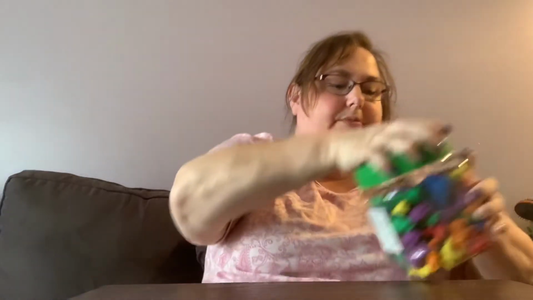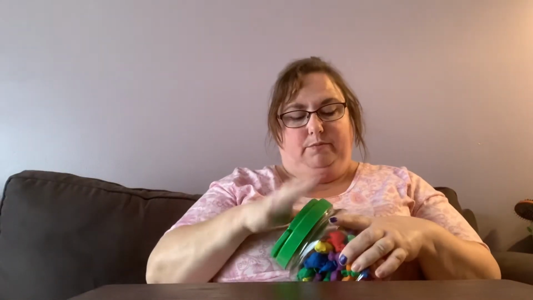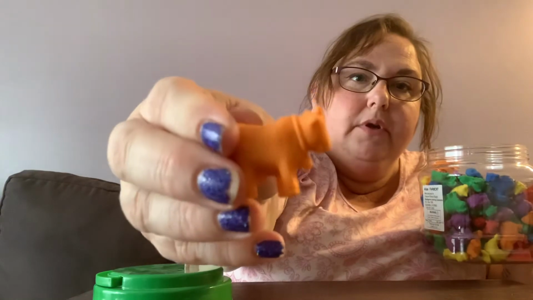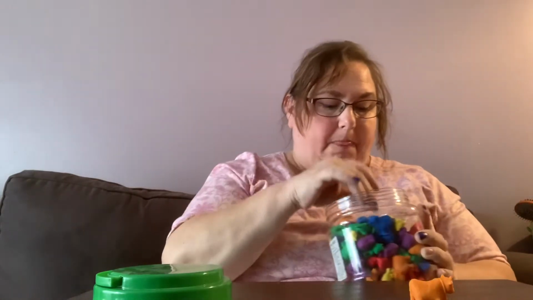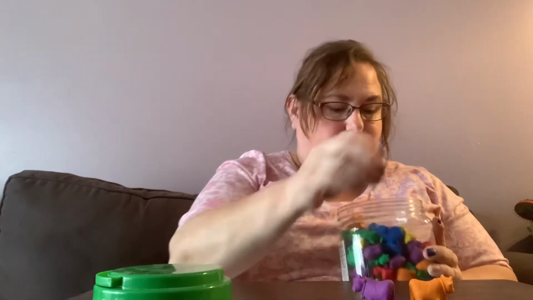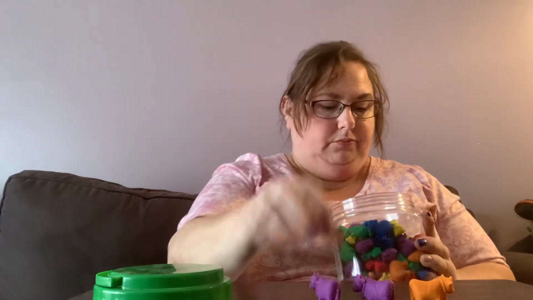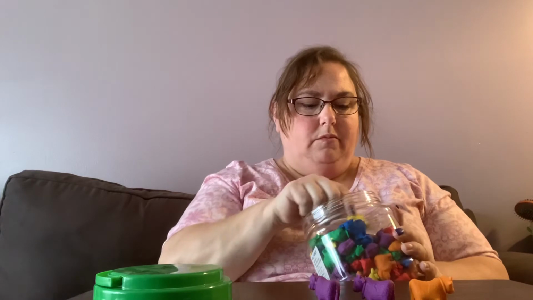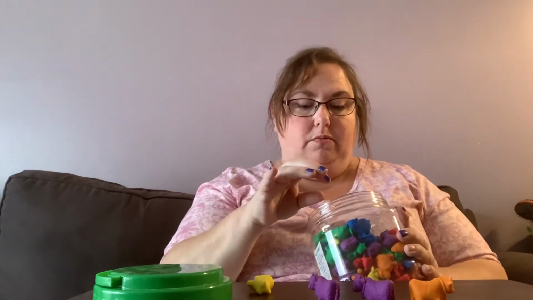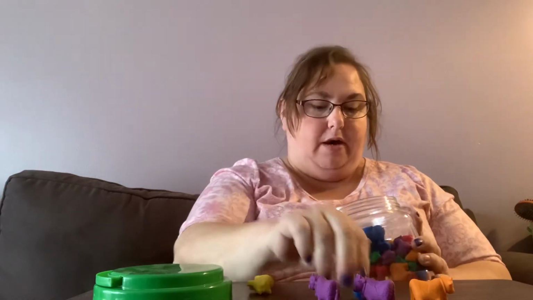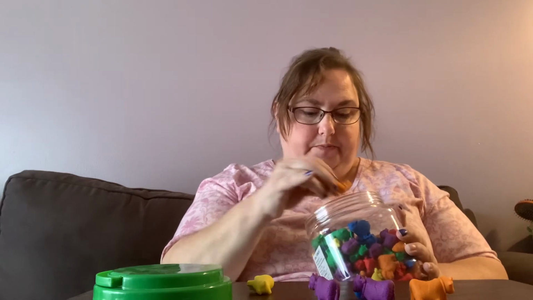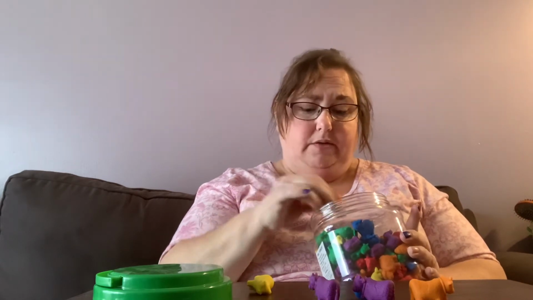Okay, so I got my cubes put away, and now I'm going to get out some animals. So we have some cows. Okay, cows. So I think I'm going to work with pigs and cows for these patterns. If I can find all the pigs.